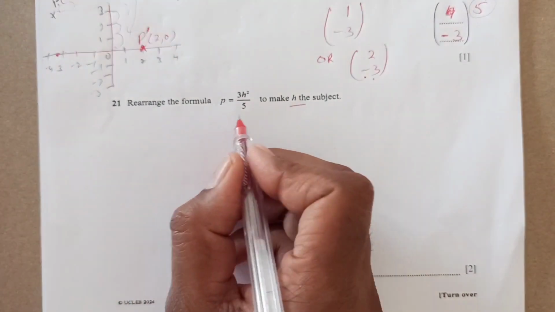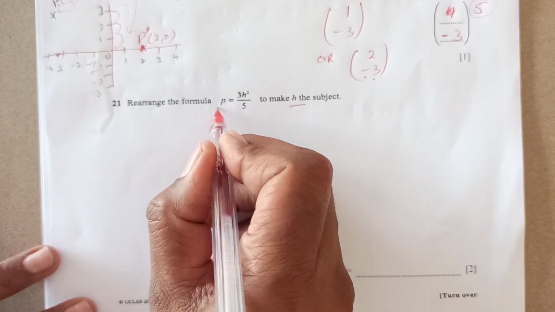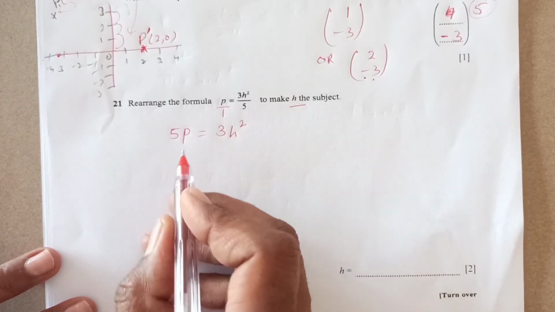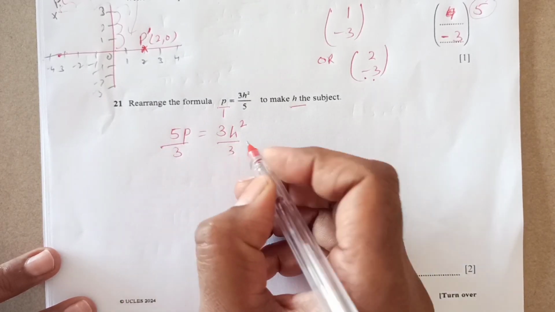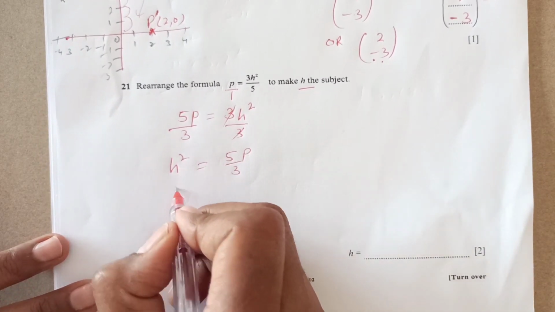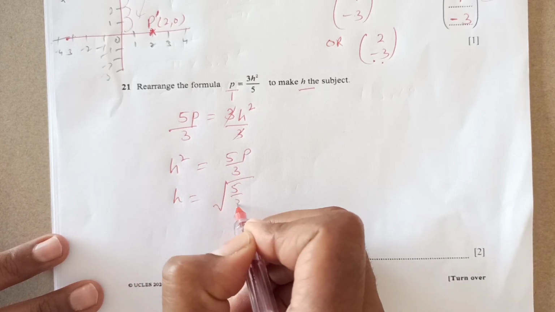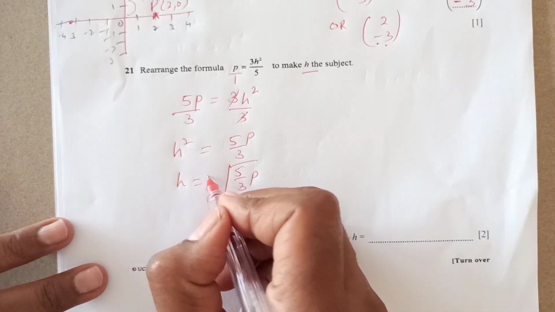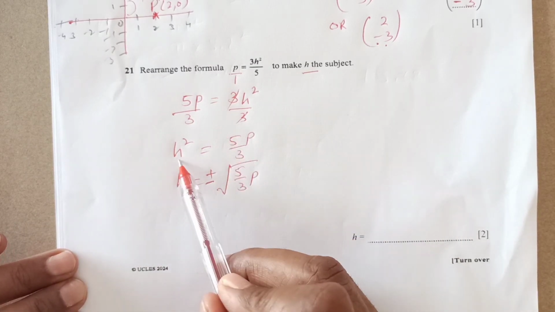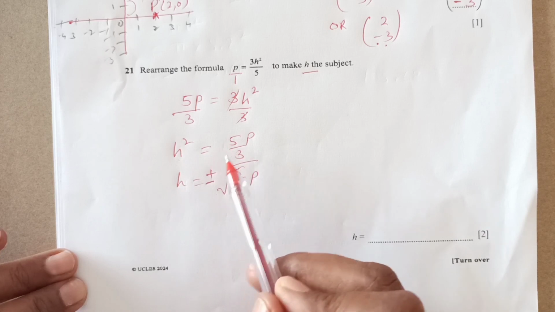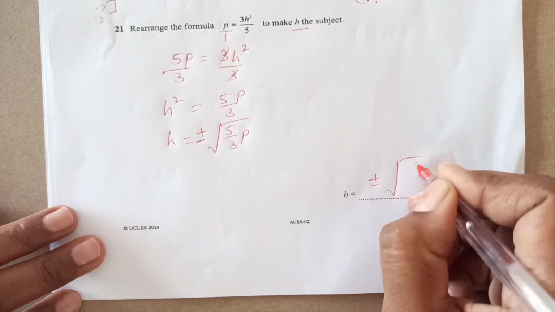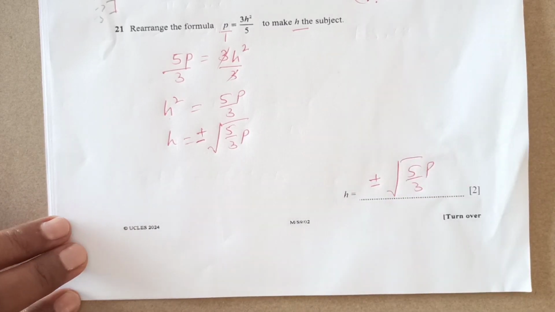Now number 21, rearrange the formula to make h the subject. So now we have p equals 3h squared over 5. So I will cross multiply. This will become 5p equals 3h squared. So divide by 3, divide by 3. So you have h squared is equal to 5p over 3. So h is going to be the square root of 5p over 3, plus minus. Remember to put the plus minus sign, because if you square this, you are going to get h squared, and if you square the negative, the answer is going to remain the same. So plus minus the square root of 5p over 3.